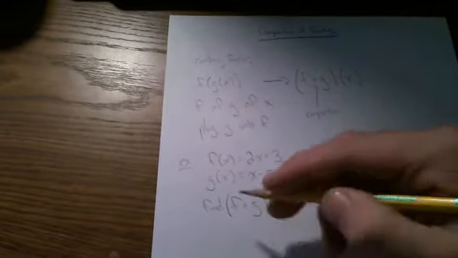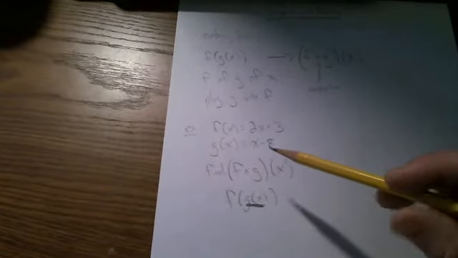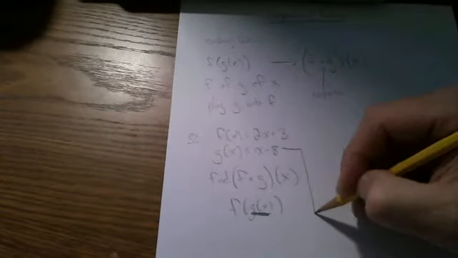So we're going to rewrite this notation to say f of g of x. Now we can start with the innermost parentheses, which is g of x. And I know what g of x is equal to. It's right here. g of x is x minus 8. So instead of g of x, I'm going to write its equivalent, x minus 8. So take this and substitute it in for that.